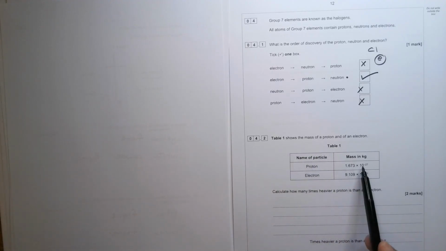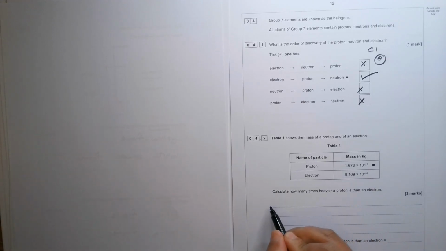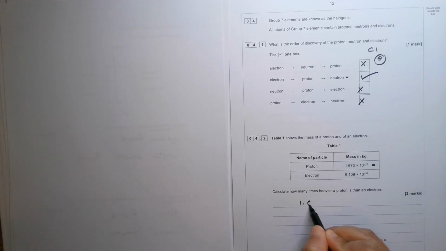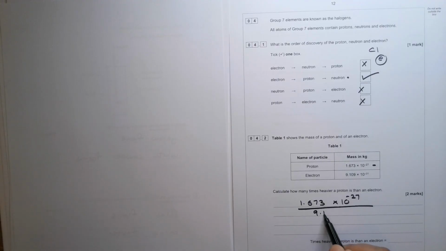I've got the mass of a proton, I've got the mass of an electron. Calculate how many times heavier a proton is than an electron. So 1.673 times 10 to the power minus 27. So how many times? Divide 9.109 times 10 to the power minus 31. Put that into your calculator, you should get 1837.